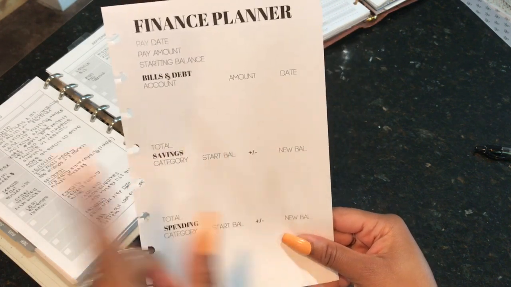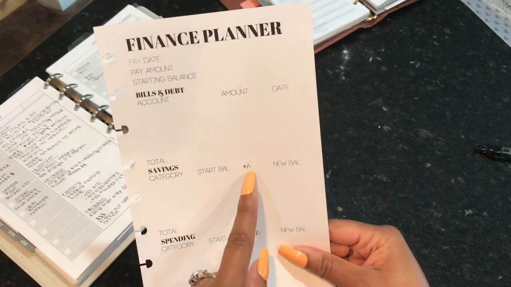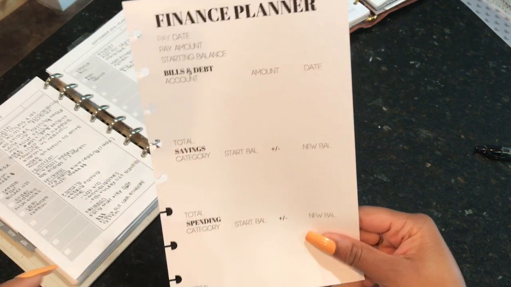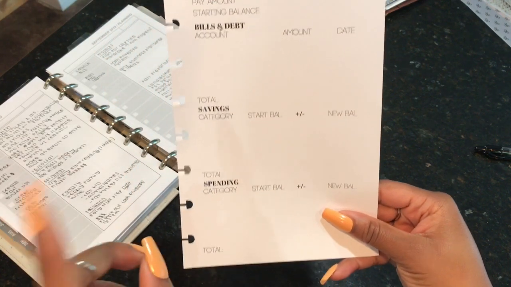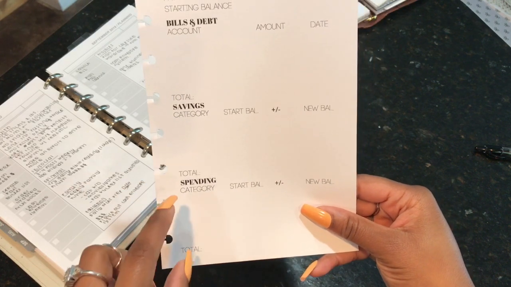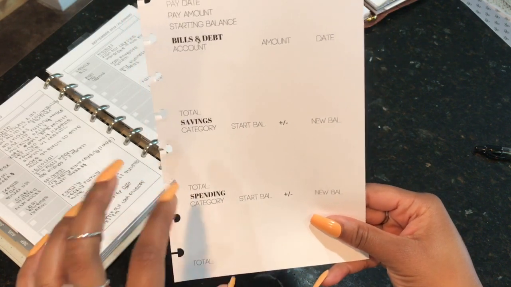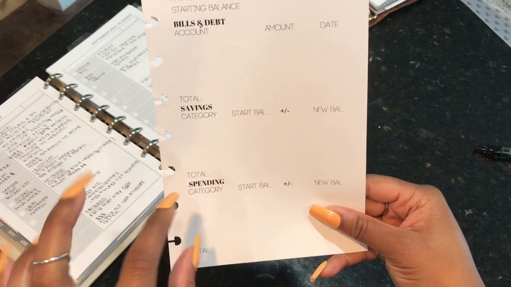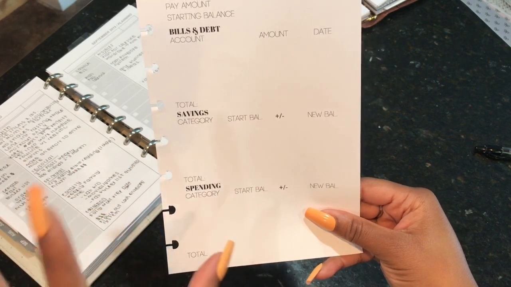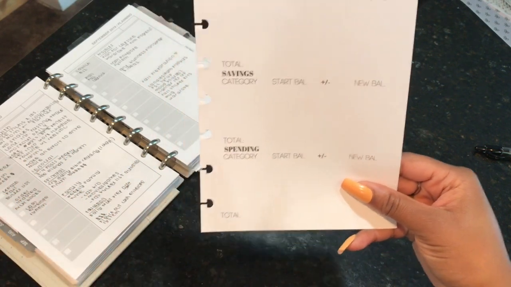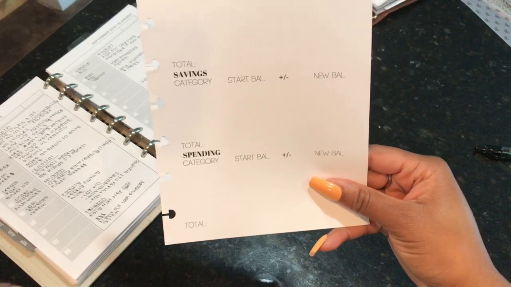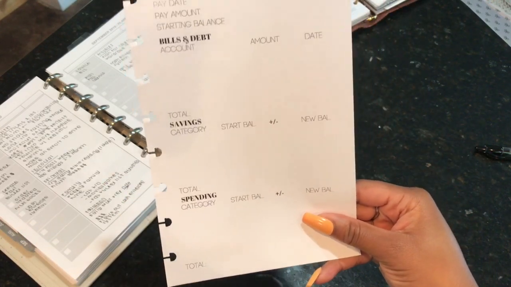Start balance, which is going to be 0 for most of them. Whatever I add, and then the new balance. And then my last section is my spending. So these are going to be my wallet budgets, my essentials, non-essentials, dining, things like that. And then at the end I will total it all up for each section.